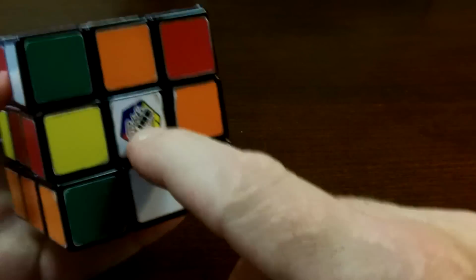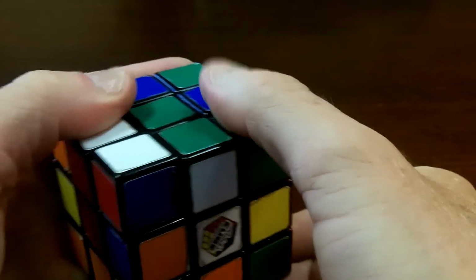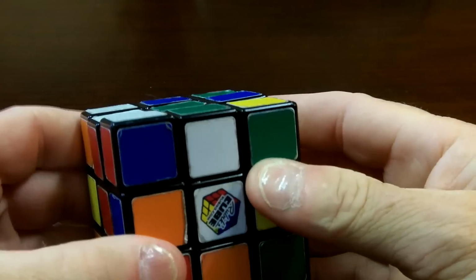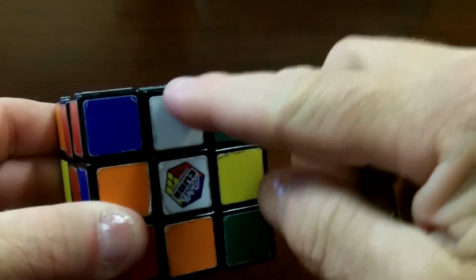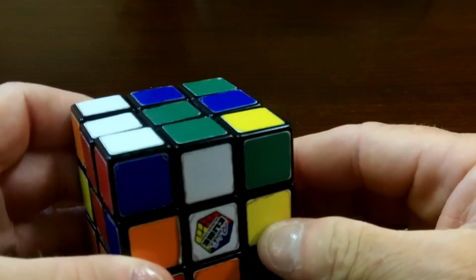We line it up with the white, and if we turn the front side twice, you will have it lined up. It is important not just to get the green cross, but to get the piece lined up with the correct side color. It is just important.